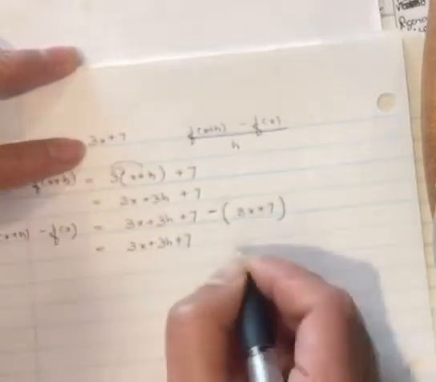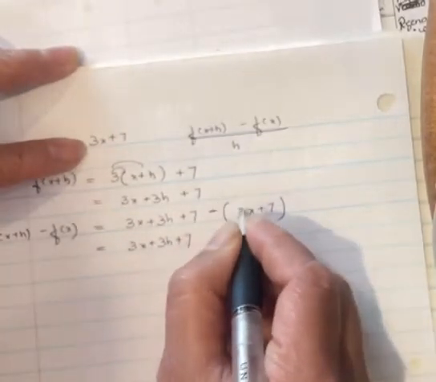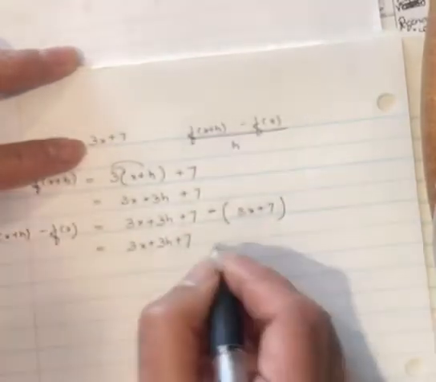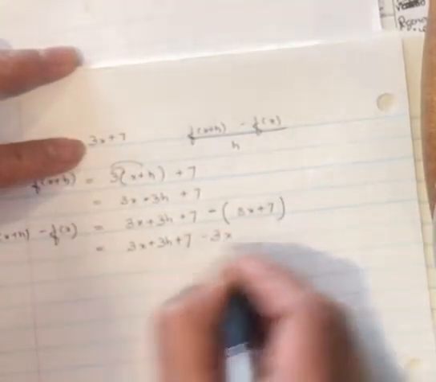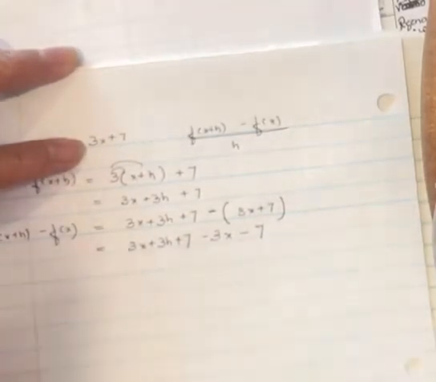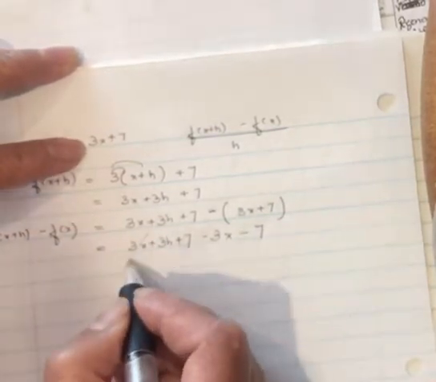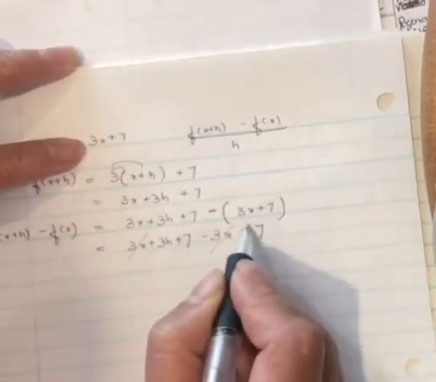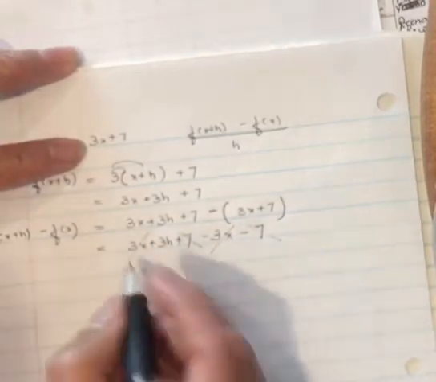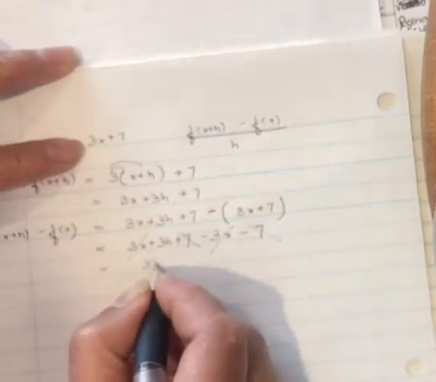We are actually at this point simplifying. The negative gets distributed to both of them, which gives us negative 3x minus 7. You can see 3x cancels with this 3x, 7 cancels with this 7. You are left with only 3h.